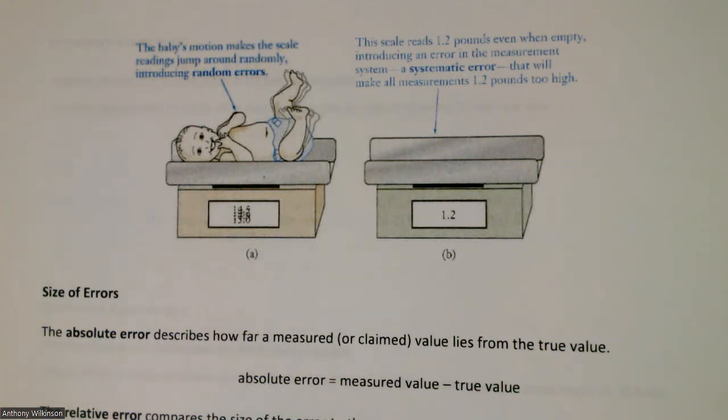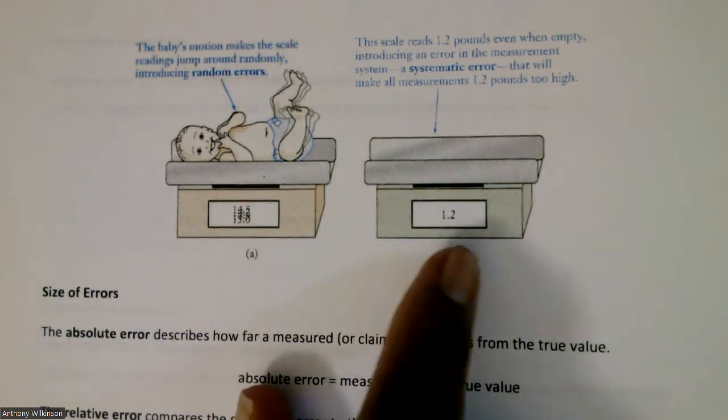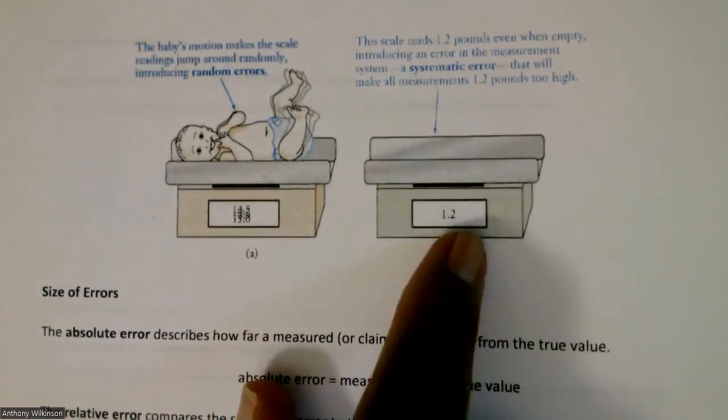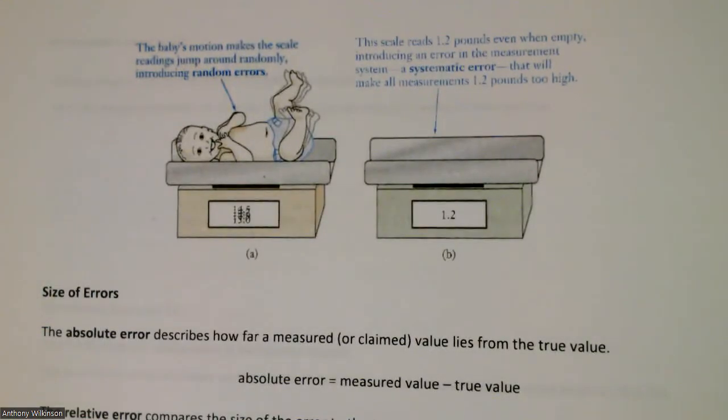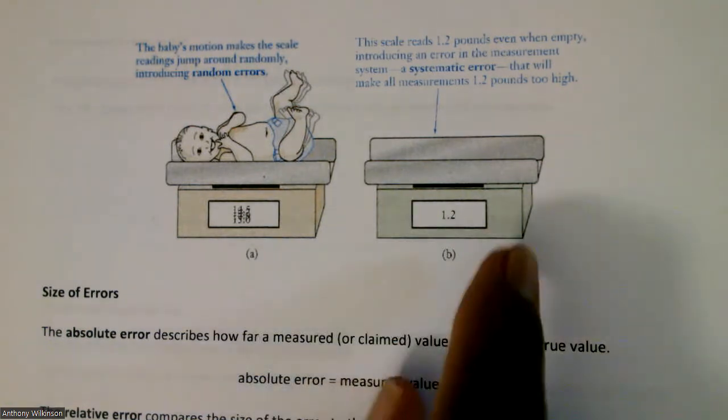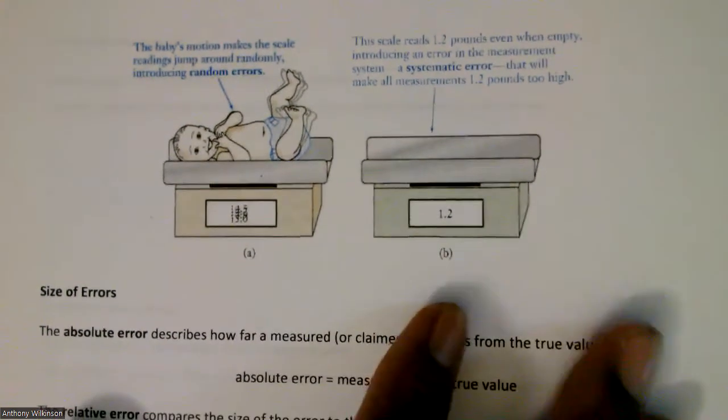Now on the right-hand side, the scale, as you can see, there's nothing on that scale. It reads 1.2 pounds even when empty. This introduces an error in the measurement system called a systematic error. And that will make all measurements 1.2 pounds too high, okay? Because someone did not, I don't know what they do, they have to calibrate the scale for it to be at 0, okay? So in this case, it's starting off as 1.2 pounds.